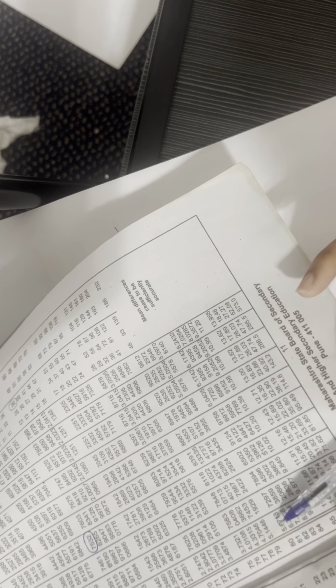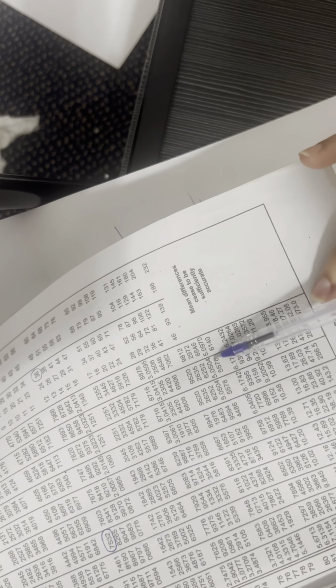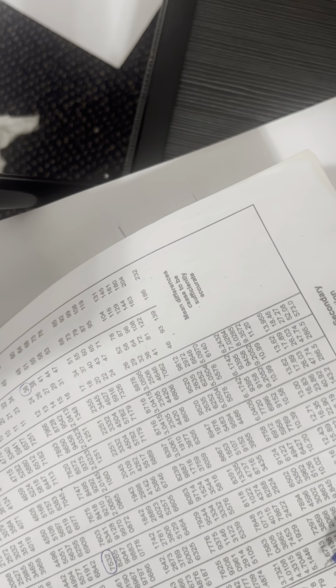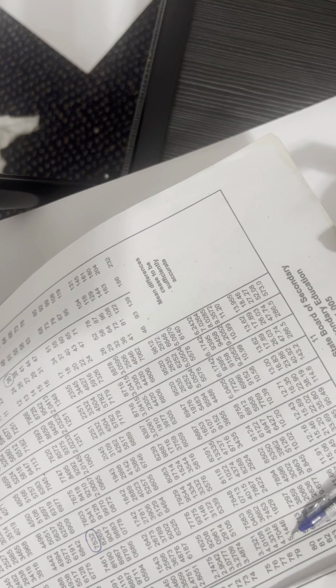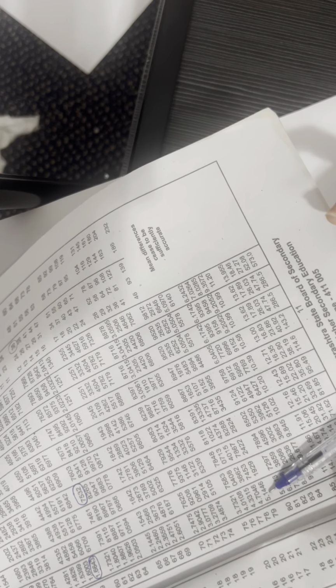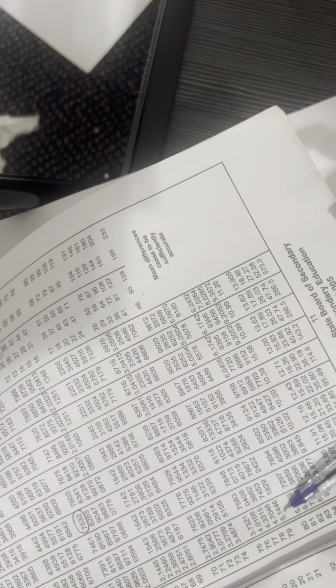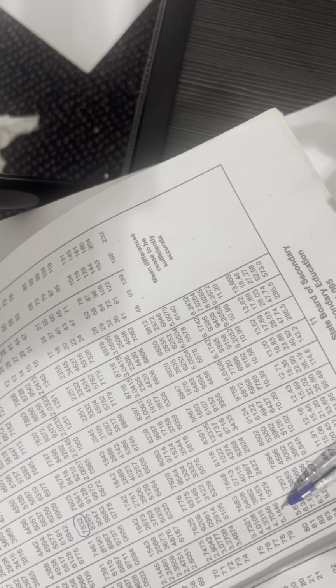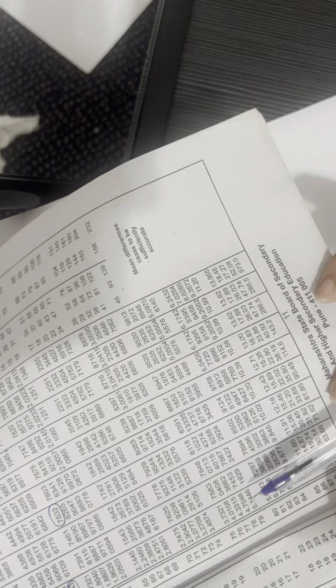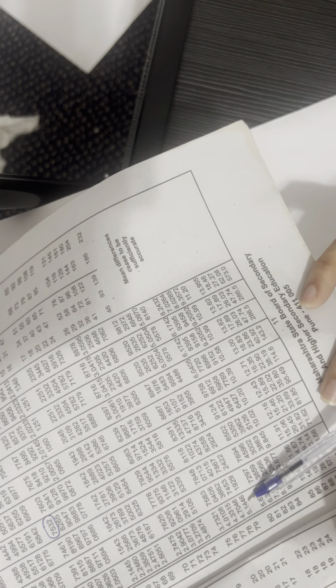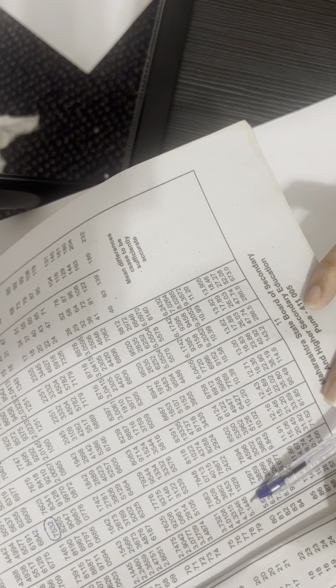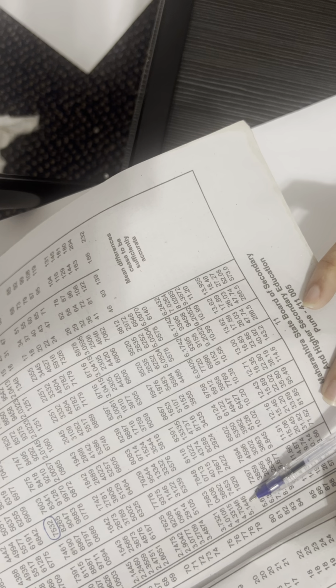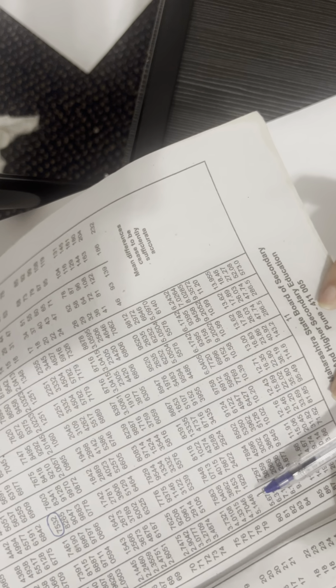Here at the bottom we have 5.6, no. Here we have 5.0, no, we don't want that. Here it is 5.1 but after that it is 4. What we want is 5.1 and after that it should be 0.